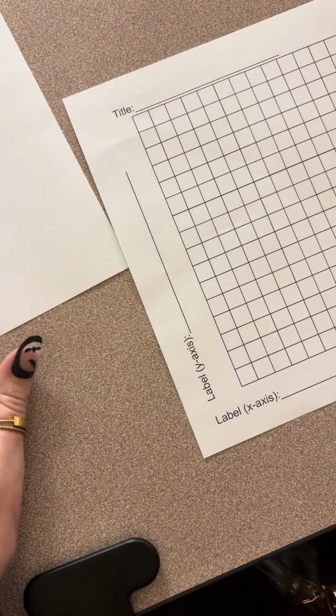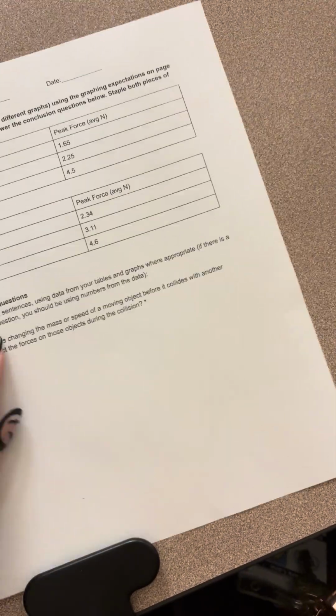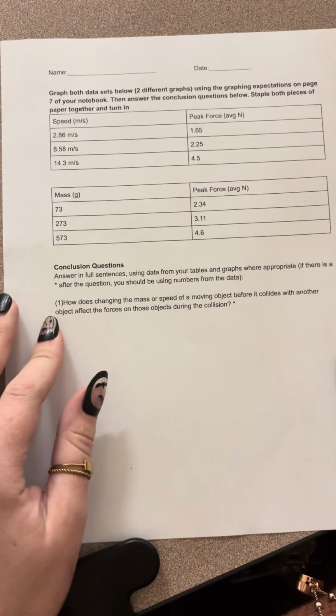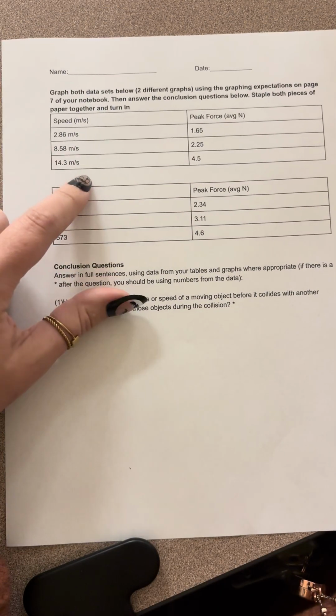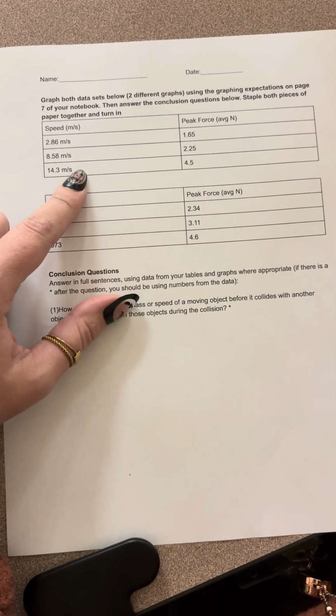This video is for if you still need help with graphing. We are looking at our data from our collision peak force labs. So we're gonna do speed.